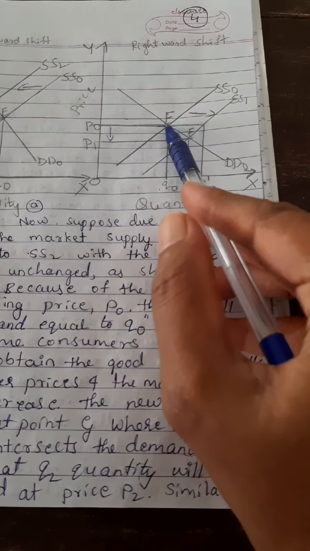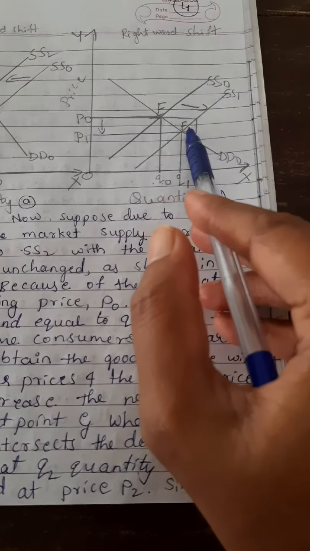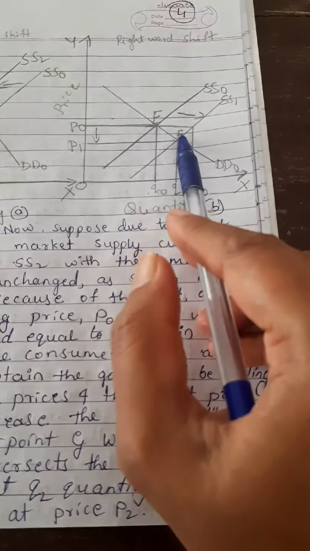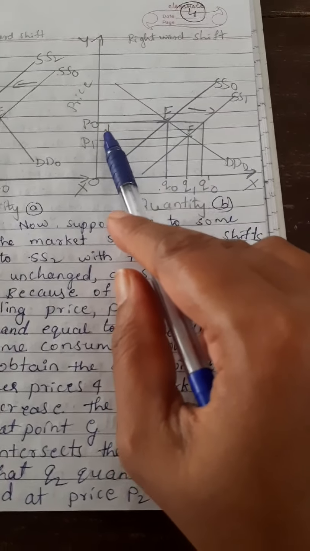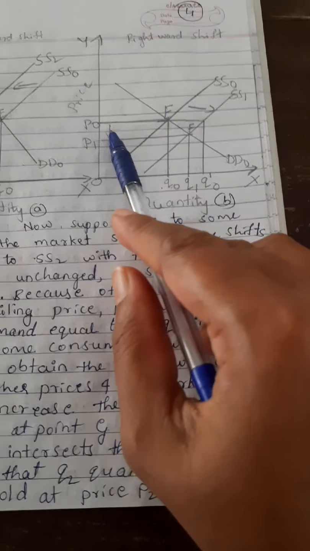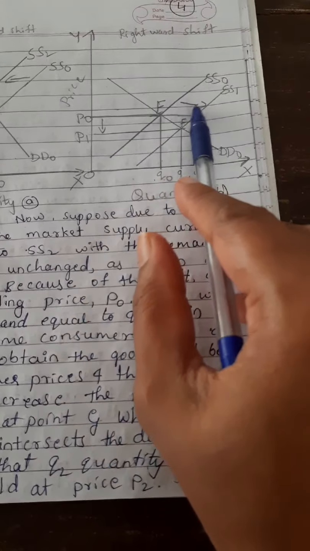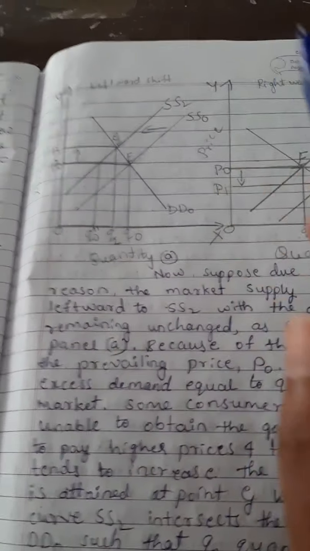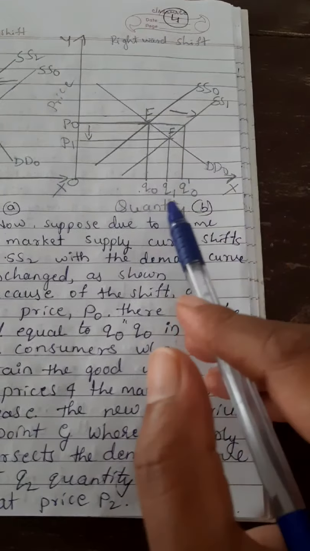This one is the E point, it is the original supply curve. F point is the change. It is a rightwards shift of the curve. You can see the arrow marks here. Both are in the same direction here, here also the same directions and here also the same directions. You can see here, same.